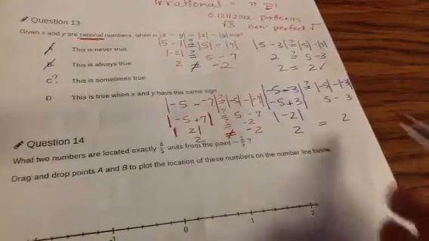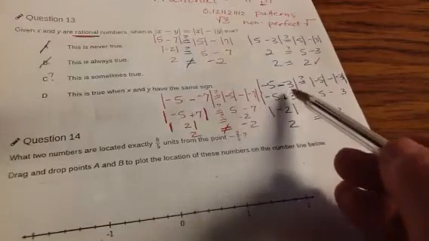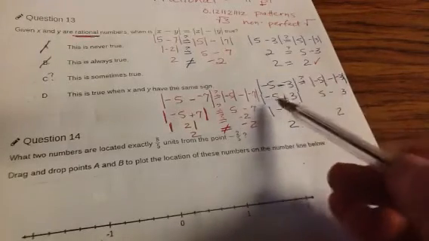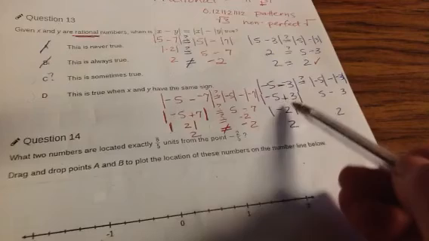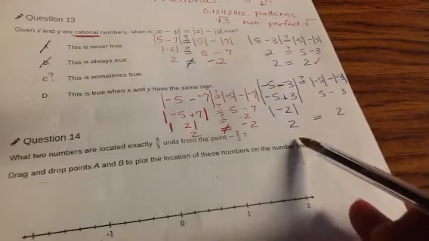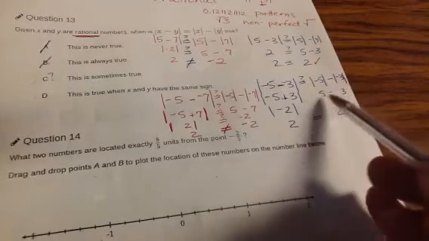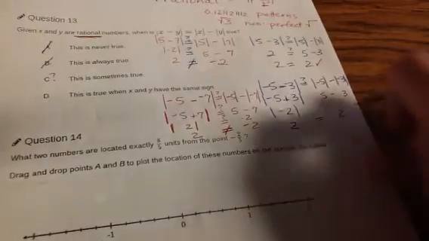Sometimes it's true. Well, let me test one last thing. What if the second number was smaller than the first number? Well, this is negative 5 plus 3. That's going to be negative 2. Absolute value is 2. 5 minus 3 is 2. Yep, this one also works.